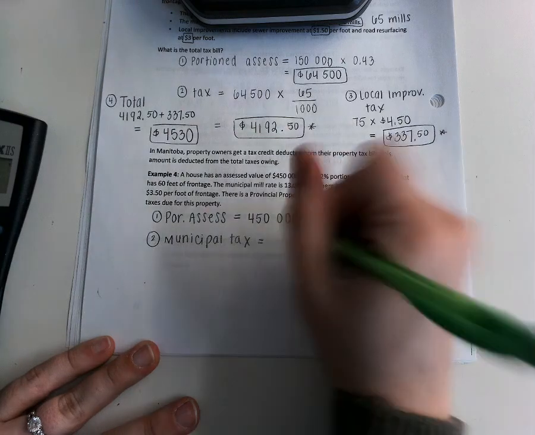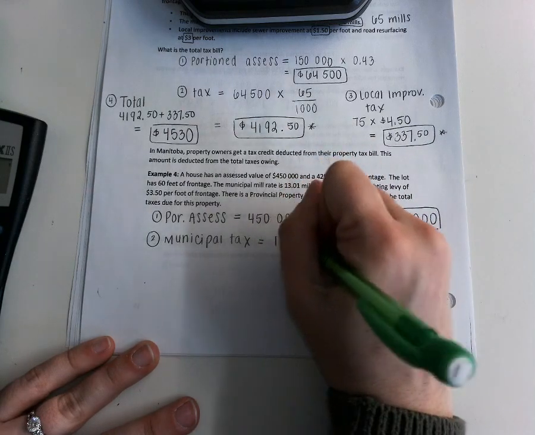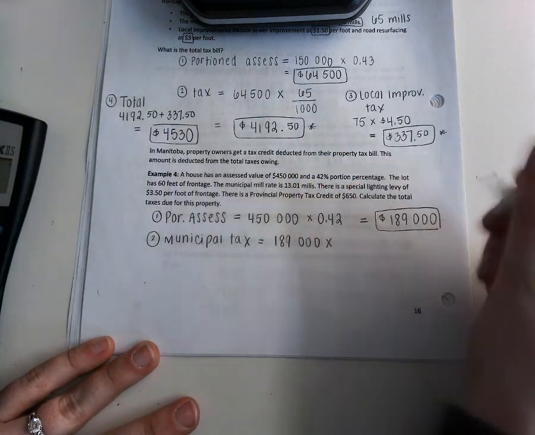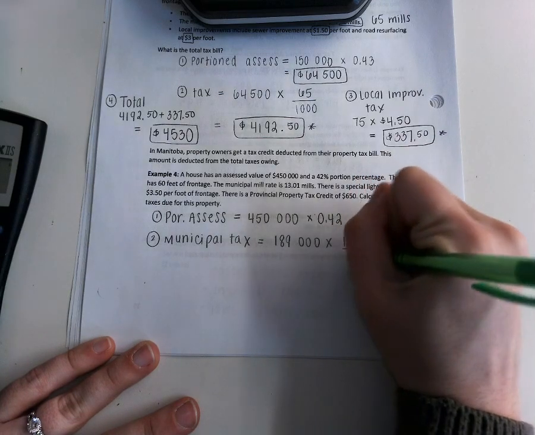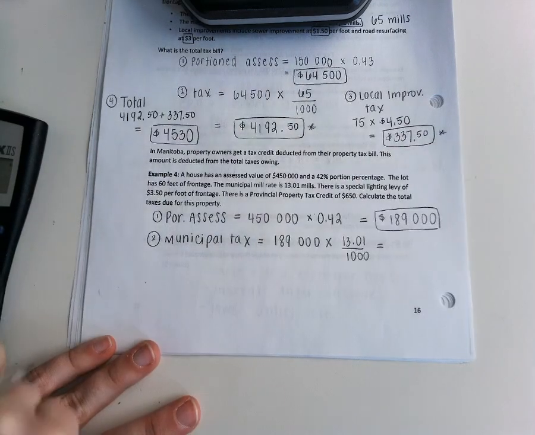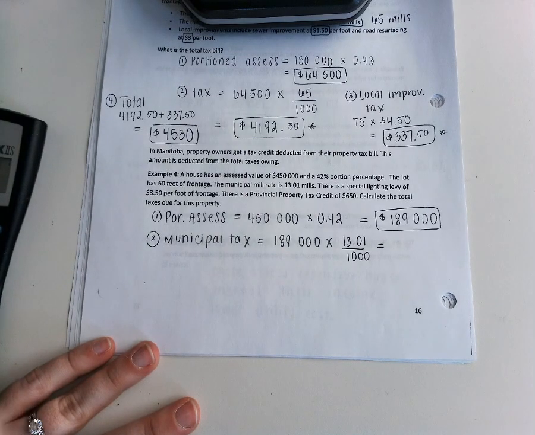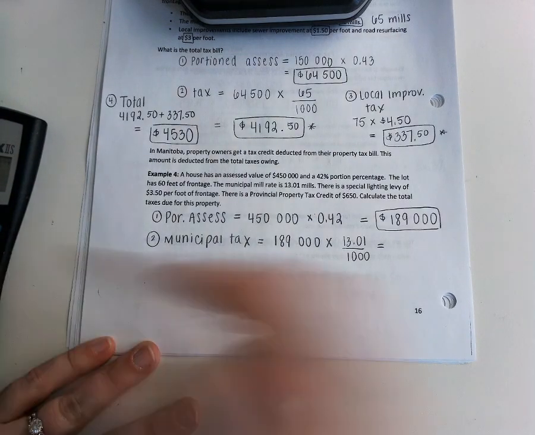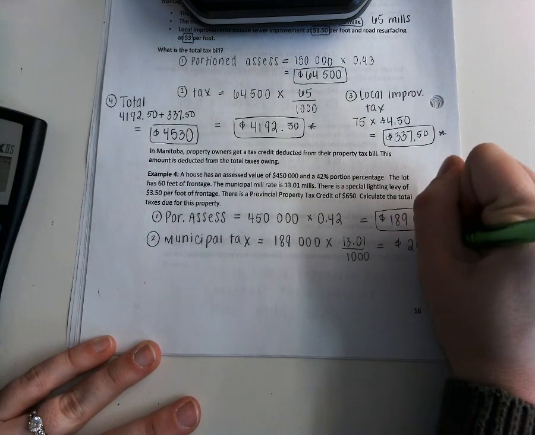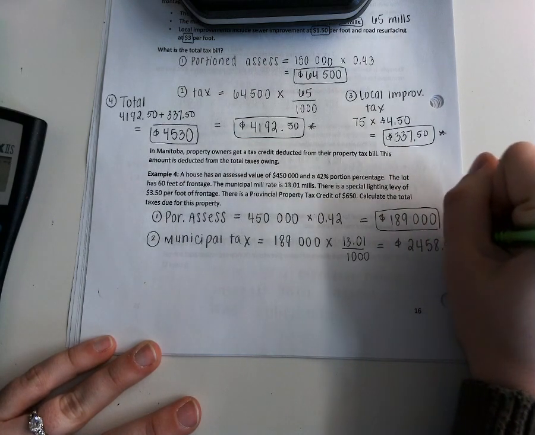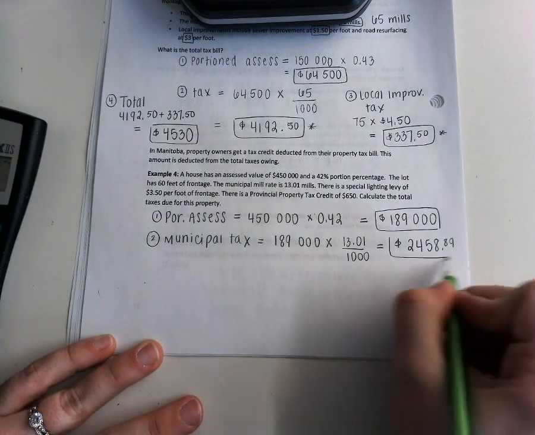So that's the portioned assessment times the mill rate, 13.01 over 1,000. So $2,458.89 will be the municipal taxes.